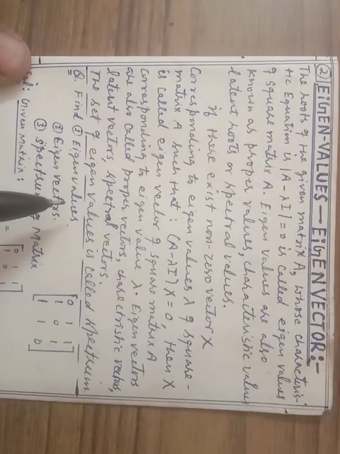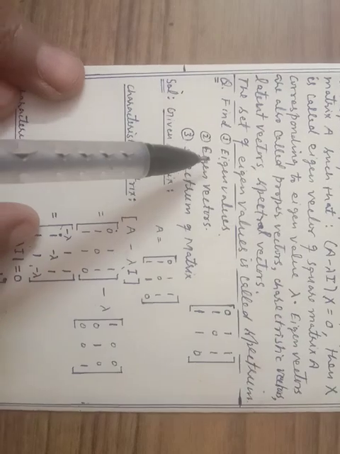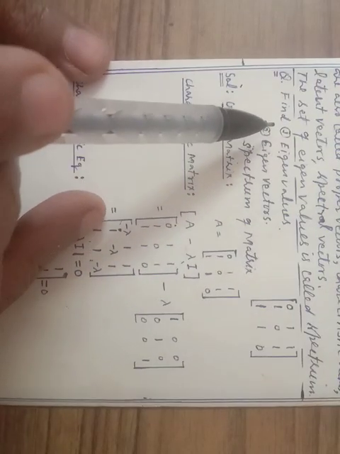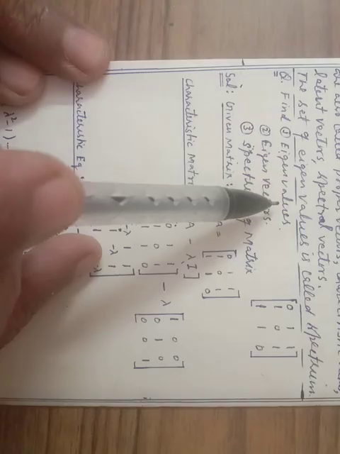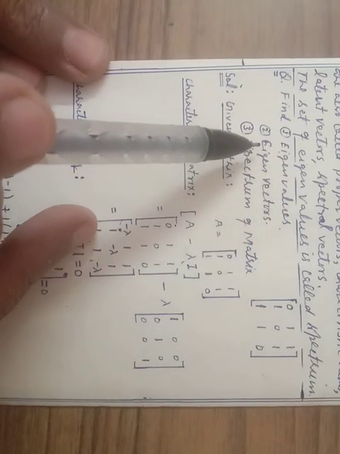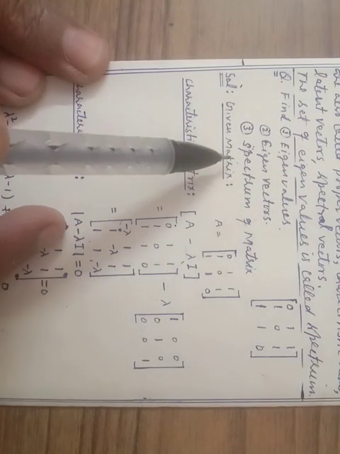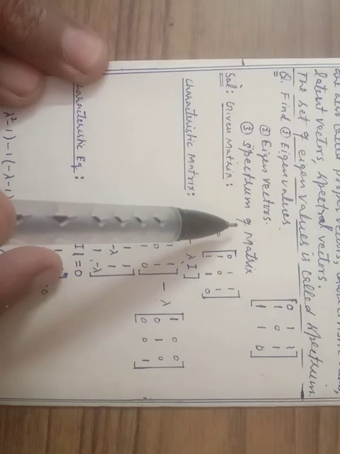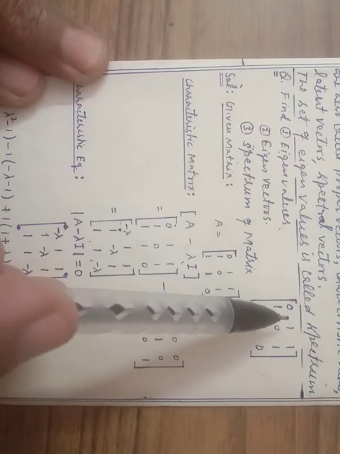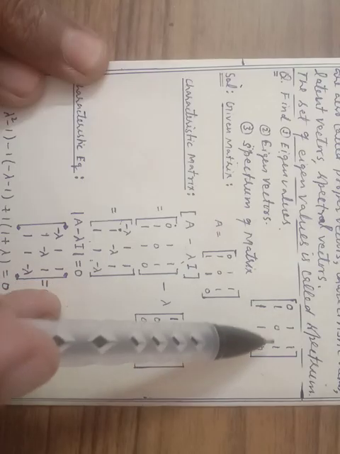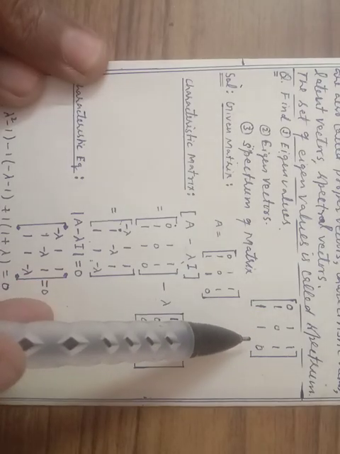Now, a question based on eigenvalues and eigenvectors. Find 1, eigenvalues, 2, eigenvectors, 3, spectrum of the given matrix 0 1 1, 1 0 1, 1 1 0.